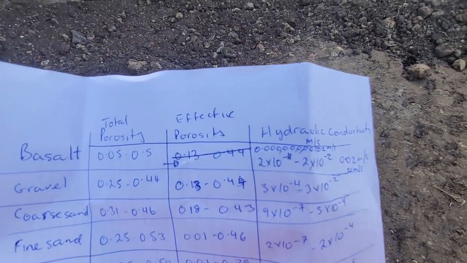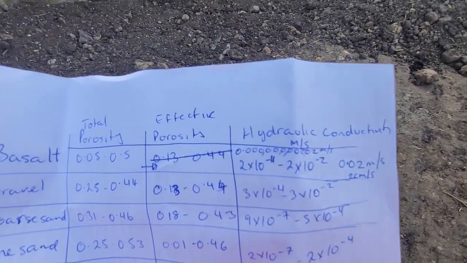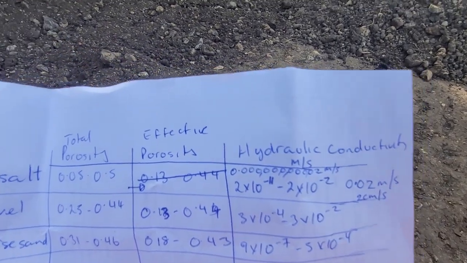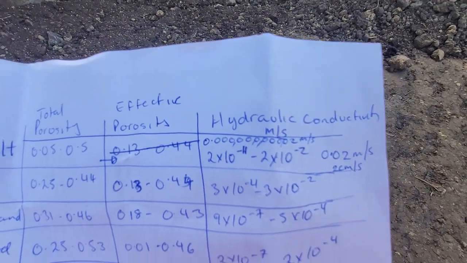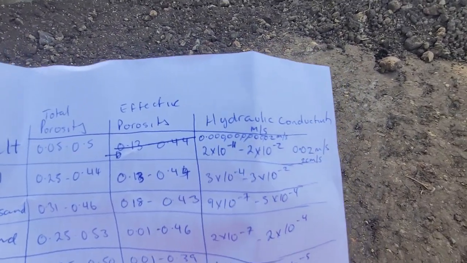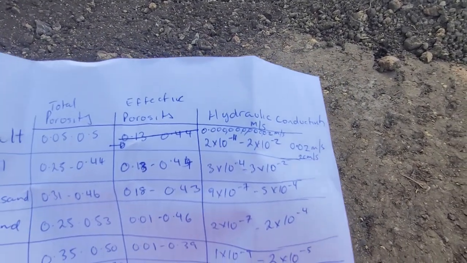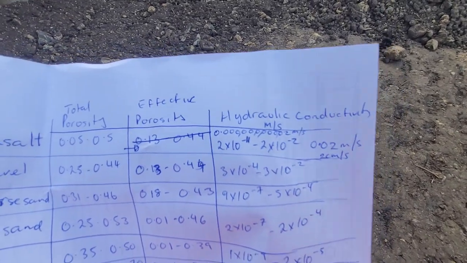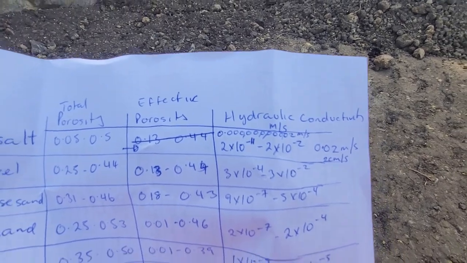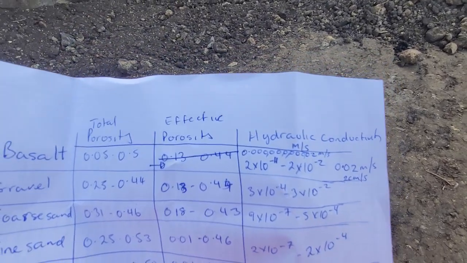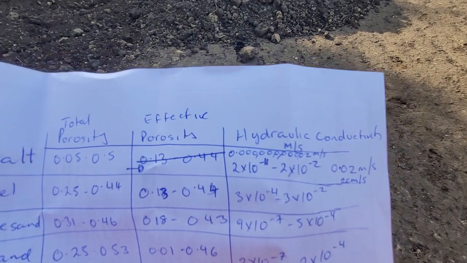And then you got the hydraulic conductivity. So this is the 1 meter, how long it takes. Okay, for 1 second, how far it travels in the actual rock. And as you can see, basalt it can go up to 2 centimeters per second, or 0.2 meters per second, 0.02 to very small.